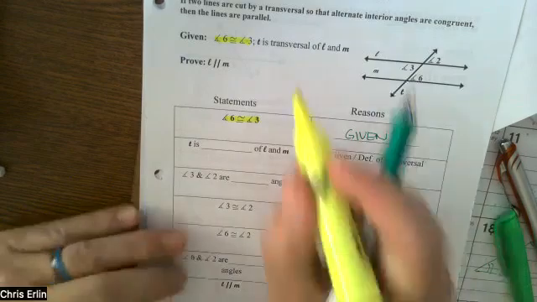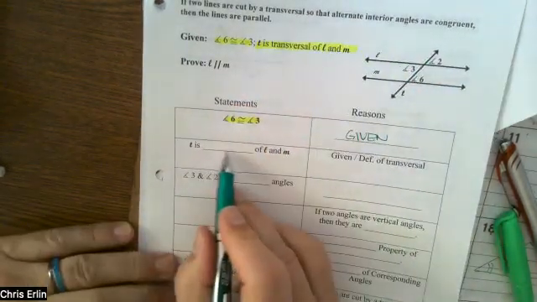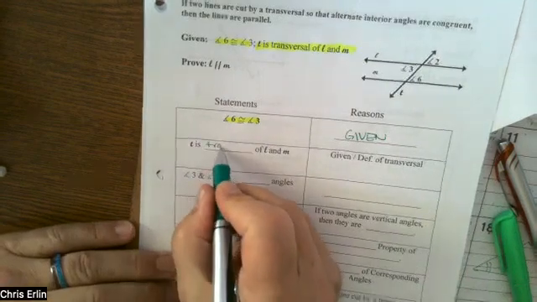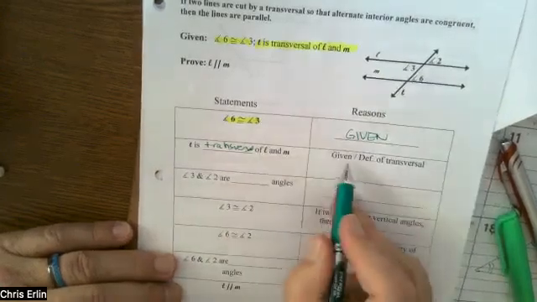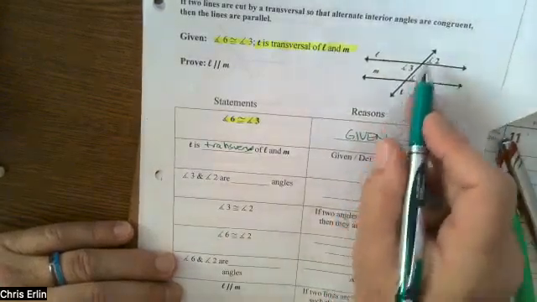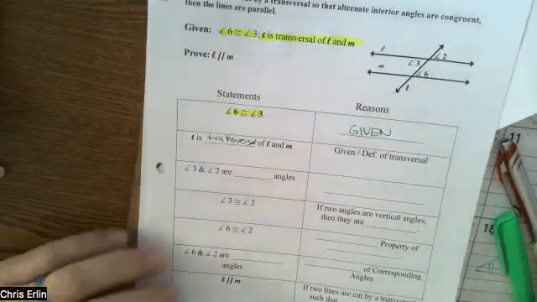There's a second half to my given here. It says T is the transversal. So what do I write for the second reason here? For the statement, transversal, good. And that's either given, or you could look at the picture and say, well, it's crossing over, and that's the definition of a transversal, so I can call it that.